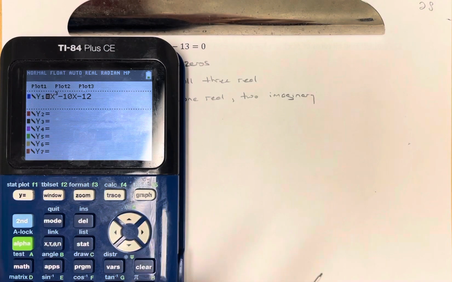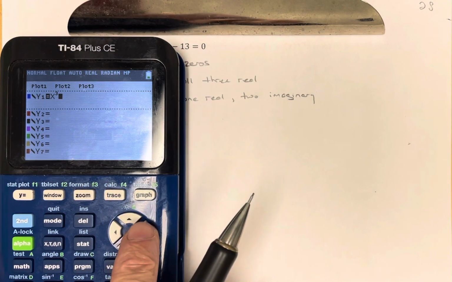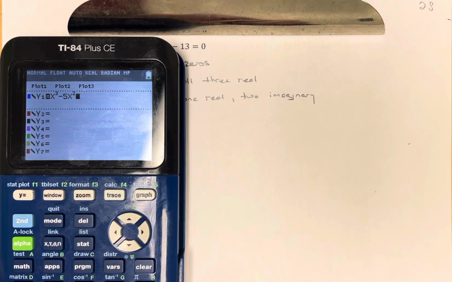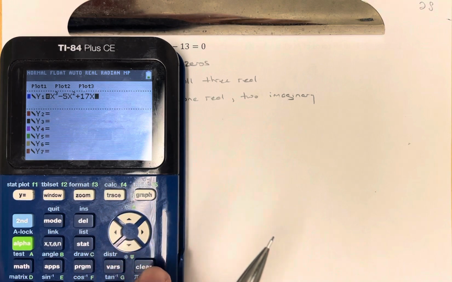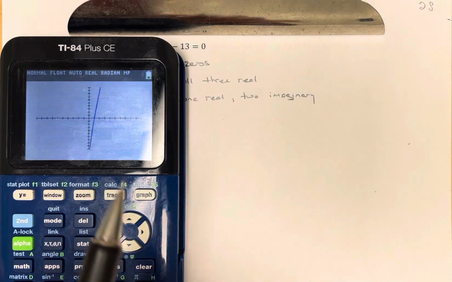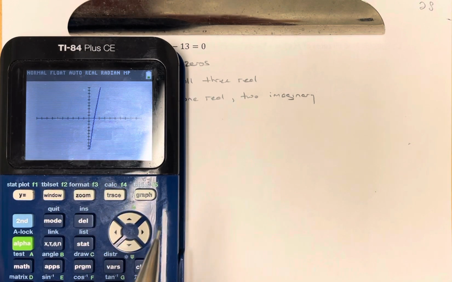Go to y equals, clear what was in there. X cubed minus 5x squared plus 17x minus 13. Graph it in the standard window. And here's my graph. I guess I could zoom out, but this pretty clearly shows me I have one real zero. The other two must be imaginary.